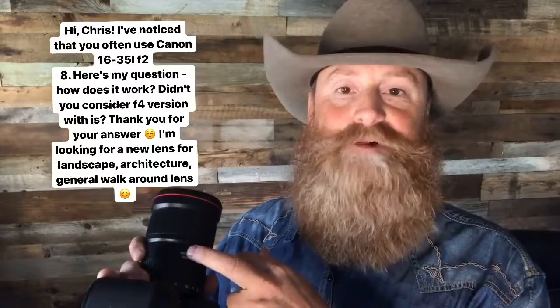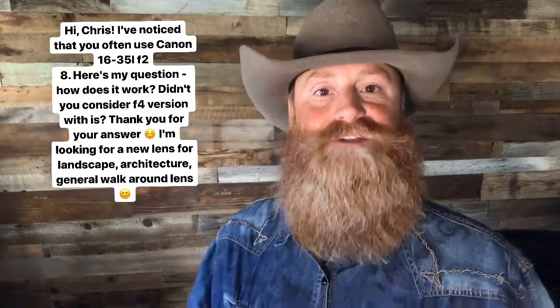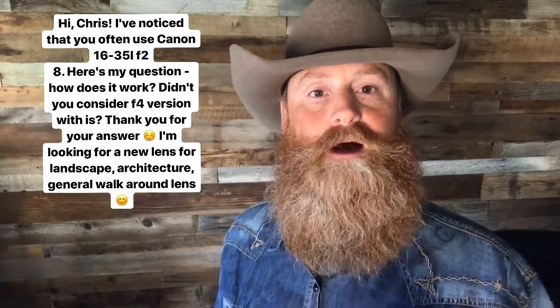The quick answer to this question is yes, absolutely. I considered the f4 version, but to be quite honest with you, I need faster glass, and what I mean by that is I do need the f2.8 version of this lens because it's one stop faster, or lets in more light, than the f4 version. And for the work that I do with this lens, if I'm photographing a wedding or something like that, I do need that 2.8. I do need that glass that's going to allow more light to come down the barrel of the lens.